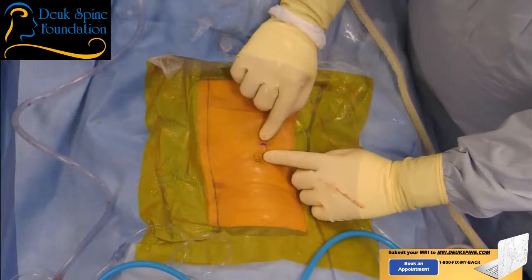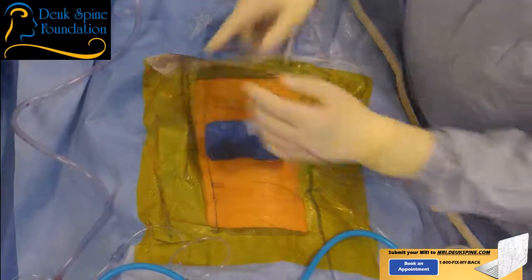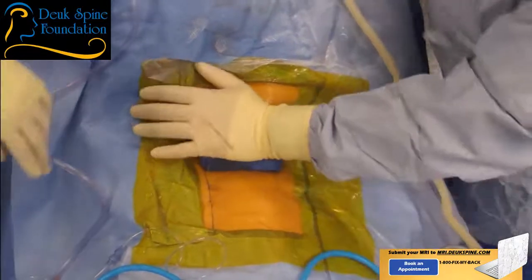All right, you see that right there, folks? There's the incision. Yes. And as Luis pointed out, this is our last surgery for the year of 2020.